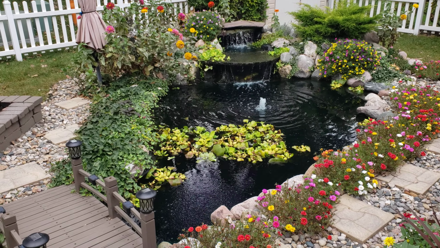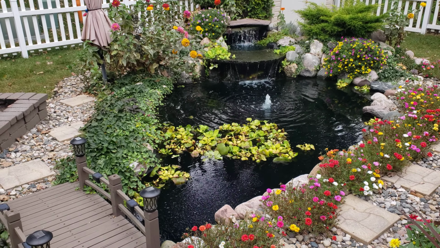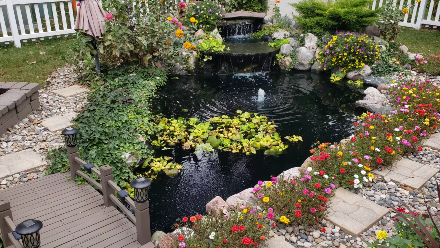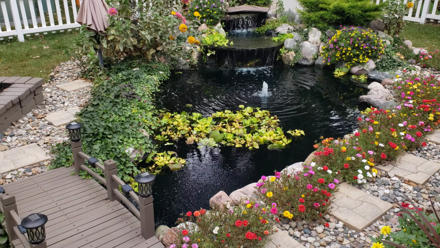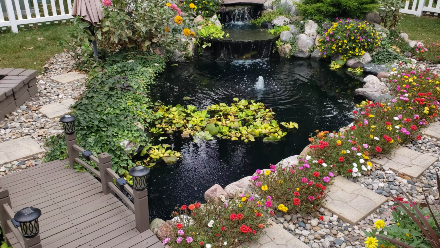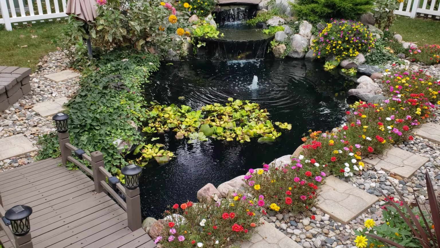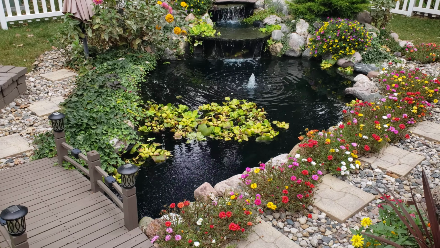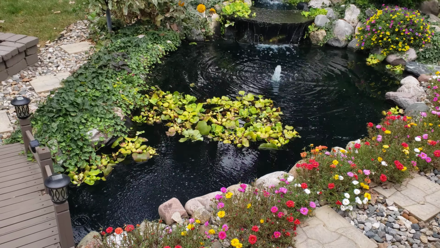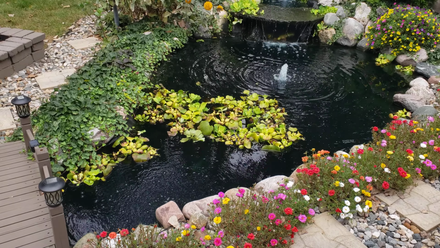Now, I'm a strong proponent of keeping two things in mind when you're thinking about filtration in your pond. One is breaking down the solids or the organic waste in the pond, and that is usually removed by the mechanical filtration. And the second thing is you want to make sure that you've got a good ecosystem in place.